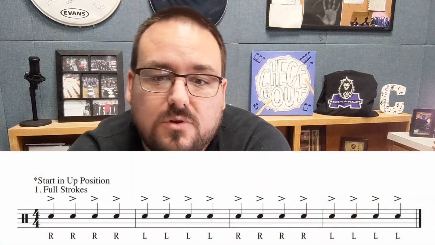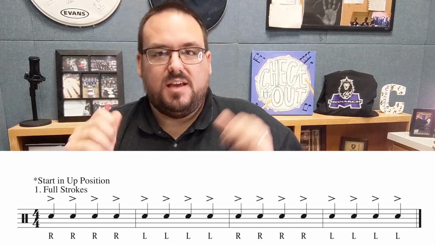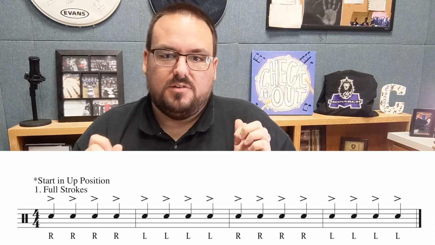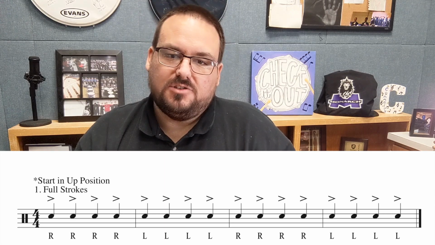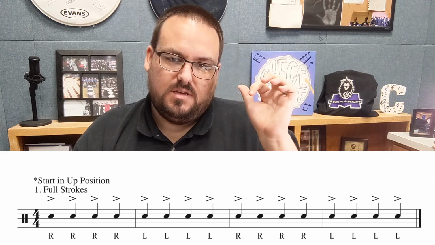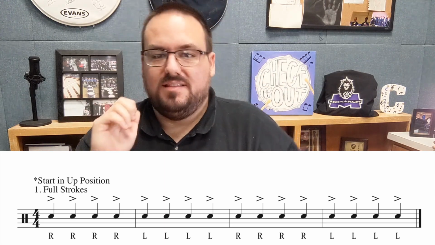For this first week, as we tackle this page here, we should probably just focus on numbers 1 and 2. You, of course, can move on if you're getting really ahead of the pack, but like I said, most of our time, if not all of it, should be spent at the top of the page here. Number 1 talks about our full strokes. We're going to start in the up position as normal. And there is only one type of sticking for this exercise. Each measure is either on the right or on the left.